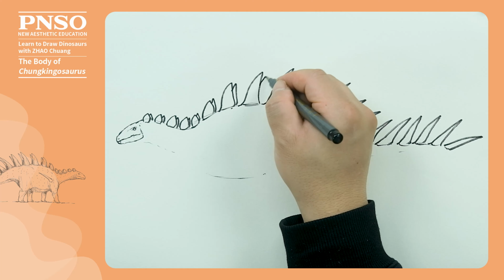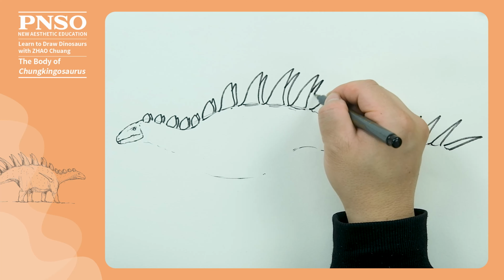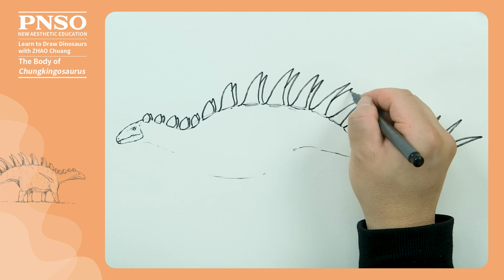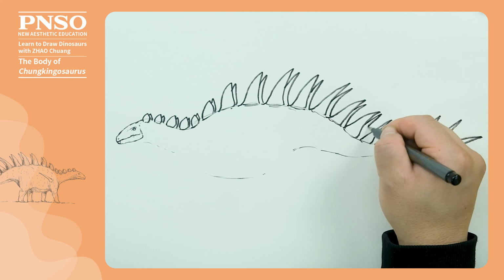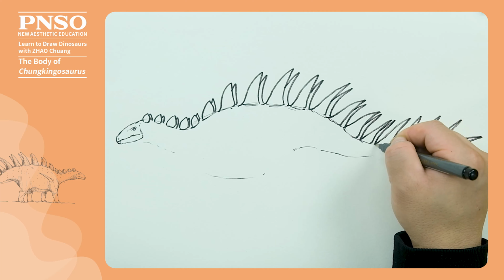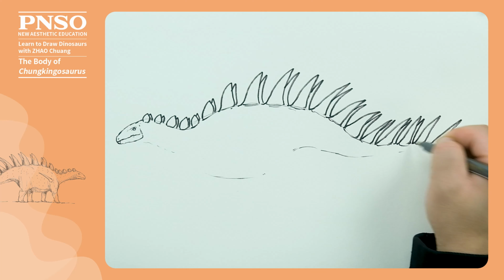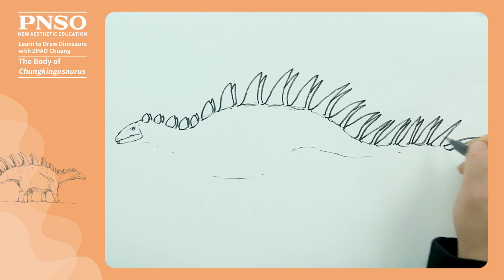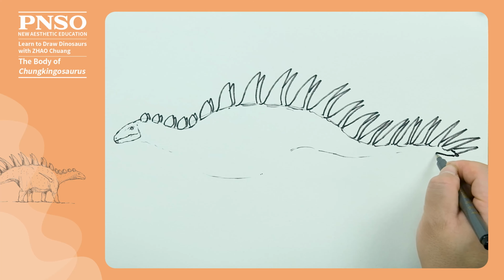We can draw them like drawing shadows. The same goes for the end of the tail. Here is the downward curved tail tip.